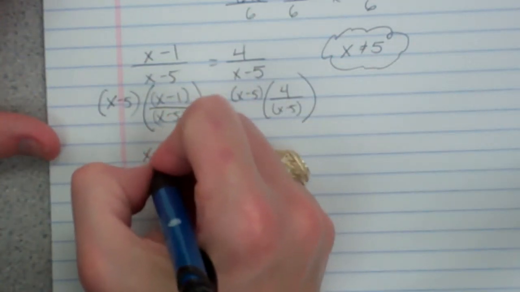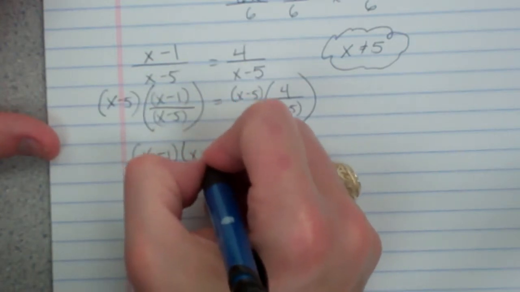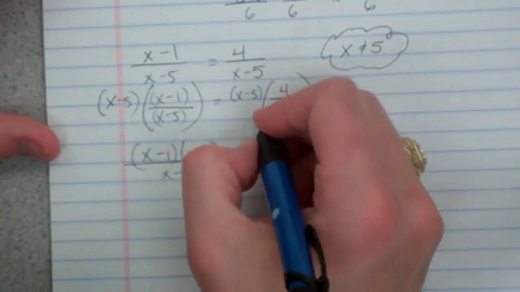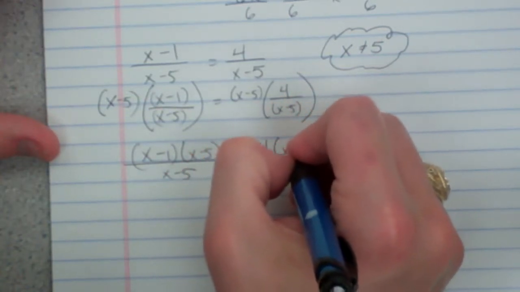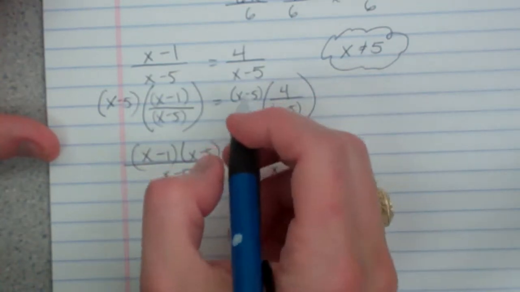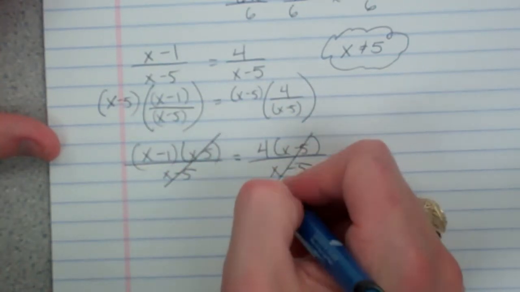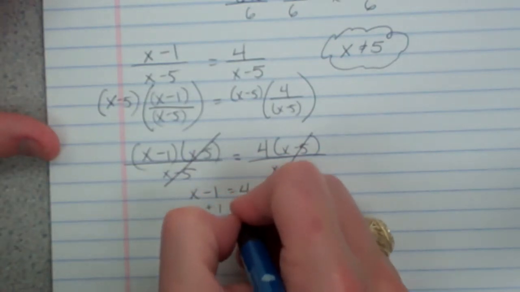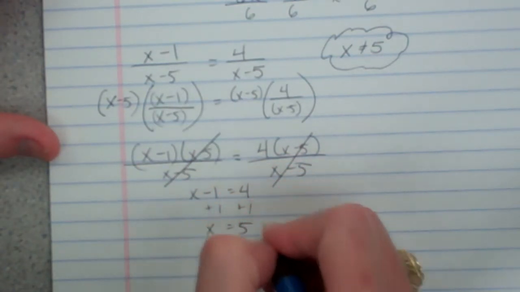Okay, so that's x minus 1 times x minus 5, divided by x minus 5, equals 4 times x minus 5, divided by x minus 5. And now I can cancel. x minus 1 equals 4, plus 1, x equals 5.